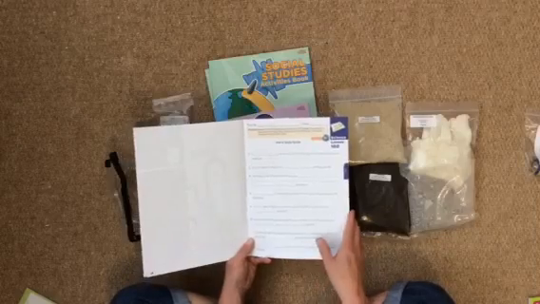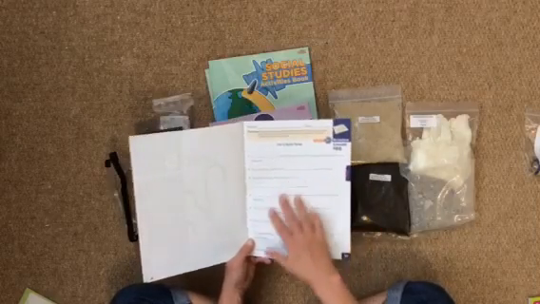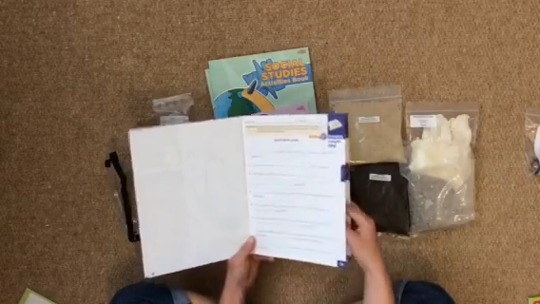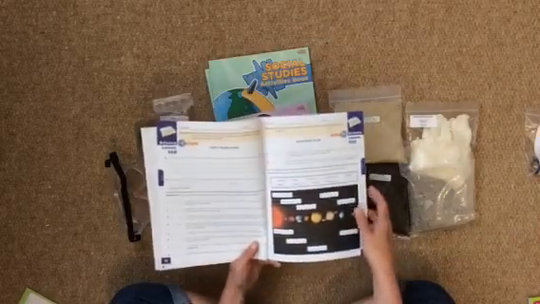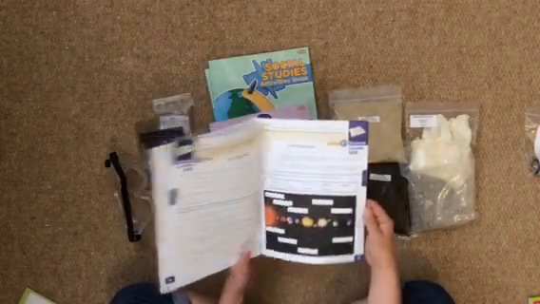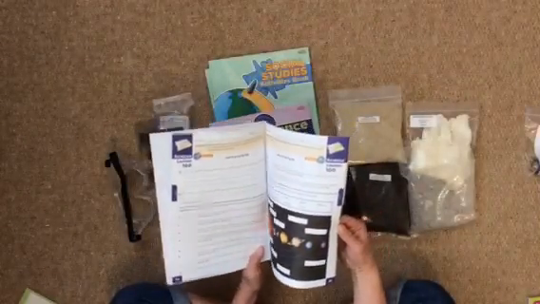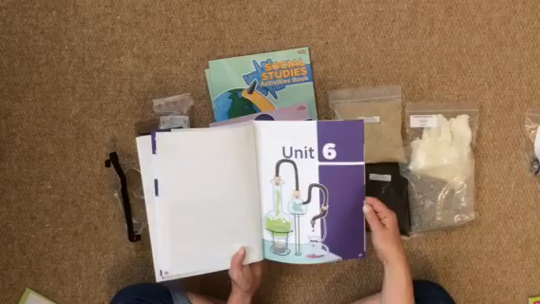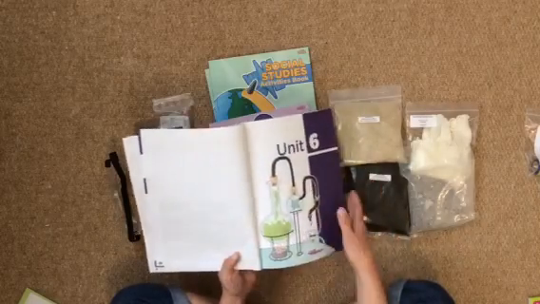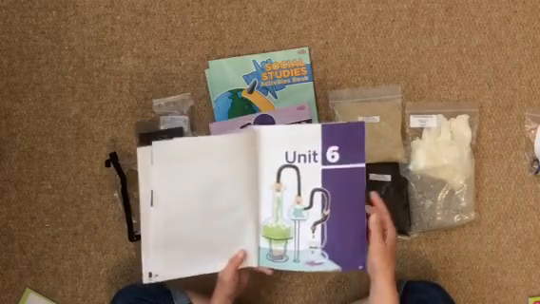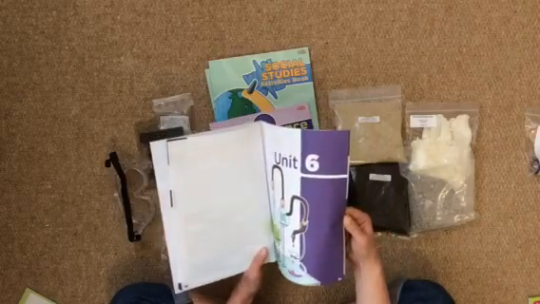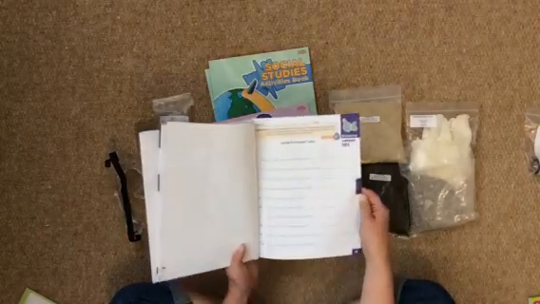So at the end of each science unit is a very lengthy review with quite detailed questions. So this one is several pages long. And then once the child does that, they would take a test online and then move on to the next unit in science.